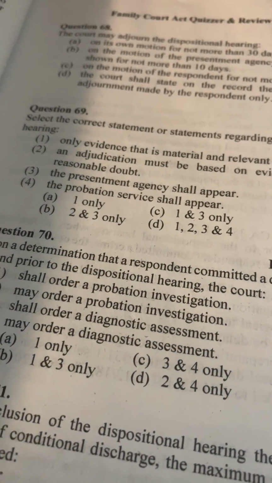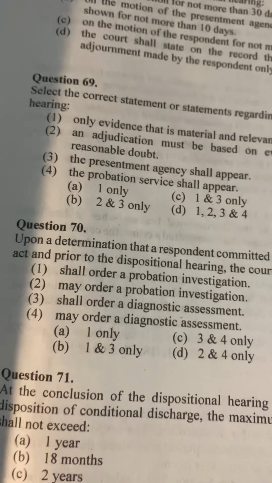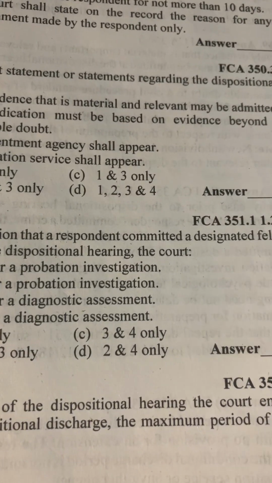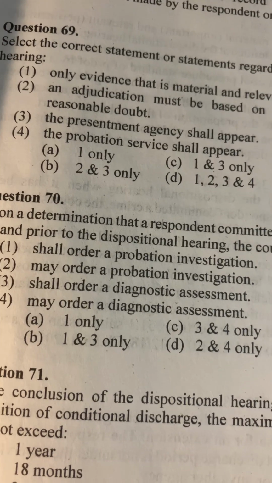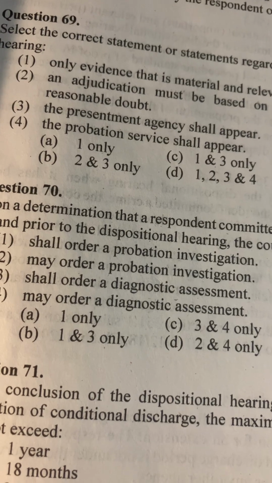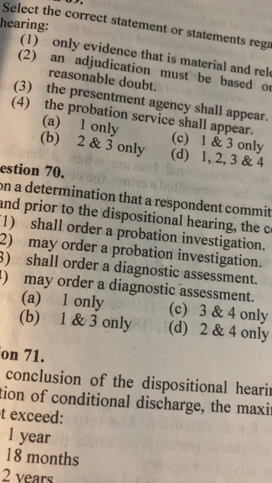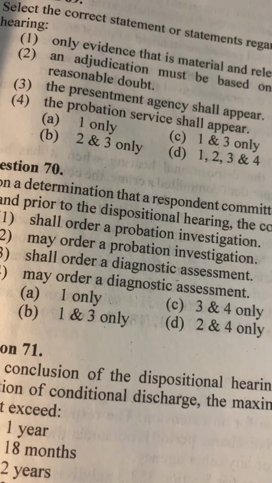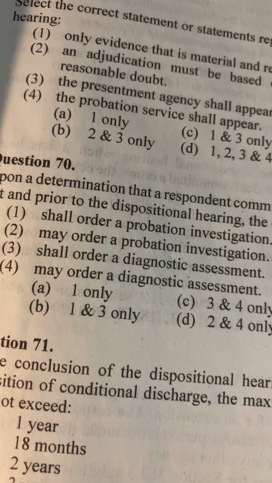Okay, just knocking out some Family Court Act quizzer questions. Upon a determination that a respondent committed a designated felony act, and prior to the dispositional hearing, the court, and the answer is going to be, shall order a probation investigation and shall order a diagnostic assessment. So those are shalls and not mays. So that would be B, 1 and 3.